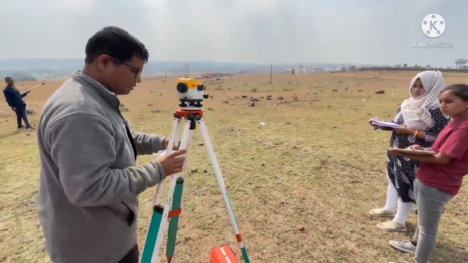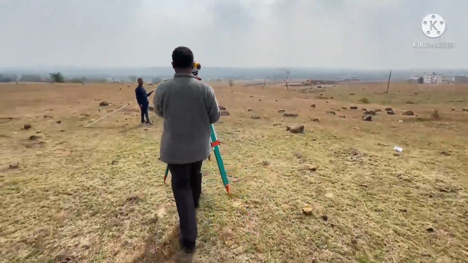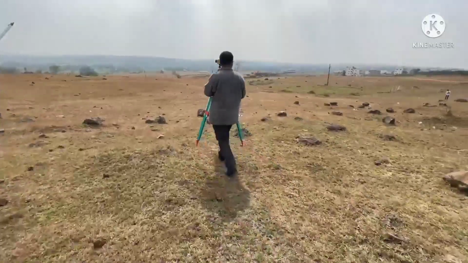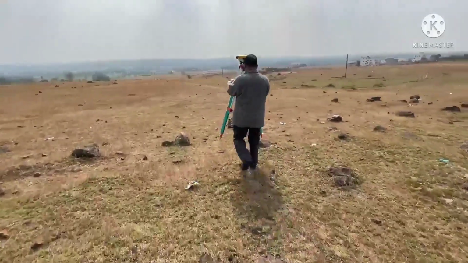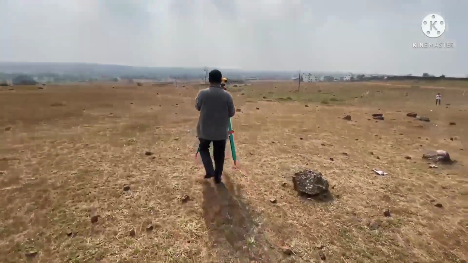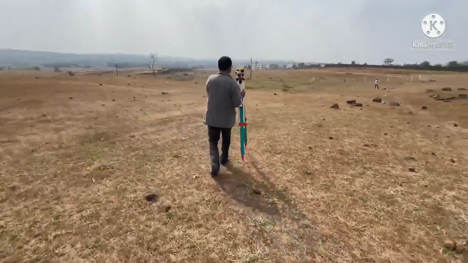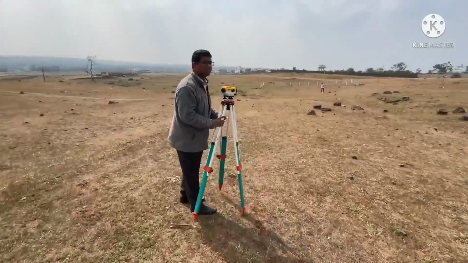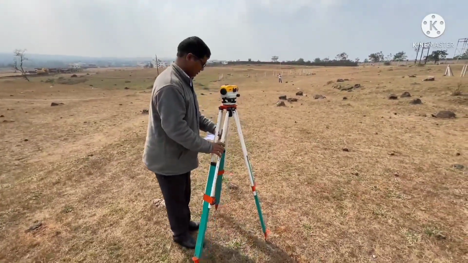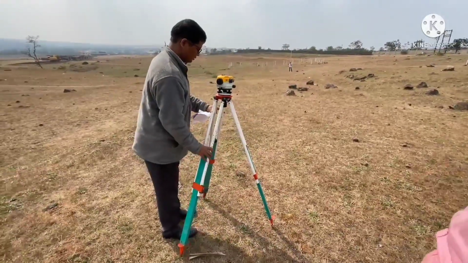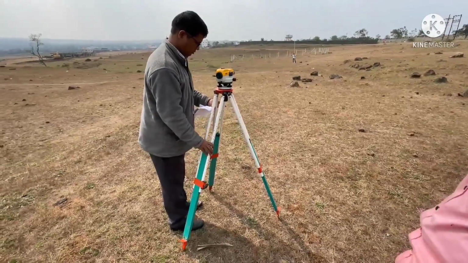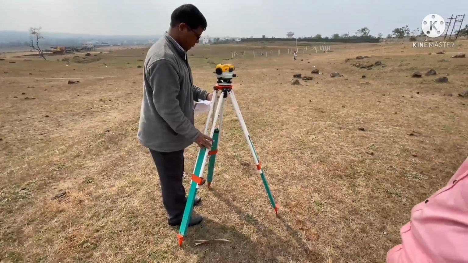Okay, so we are going to shift the instrument position, that is nothing but we are going to take the change point. Correspondingly, the last reading which we have taken will be entered in the FS, and the reading which I am going to take of the same point will be entered in the BS. Now we are going to again select a position from where the maximum number of points can be visible in order to take the staff readings.